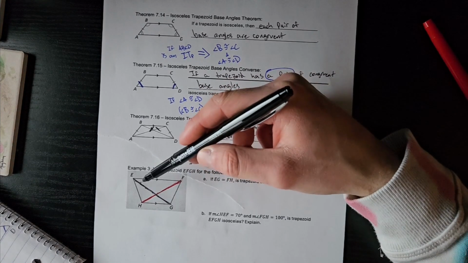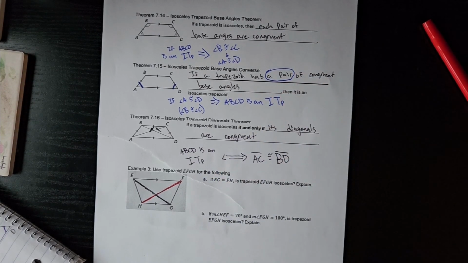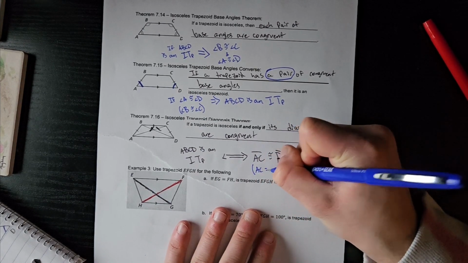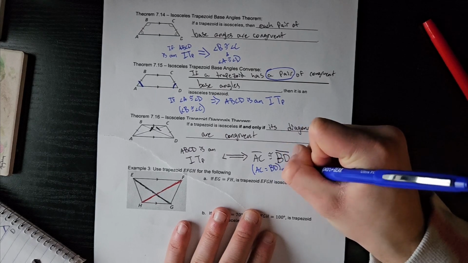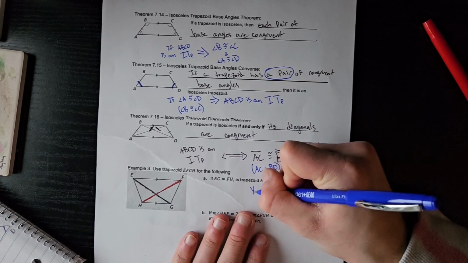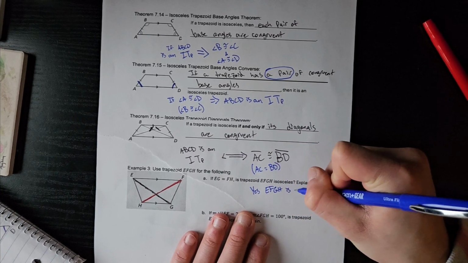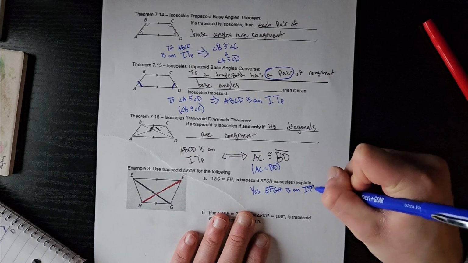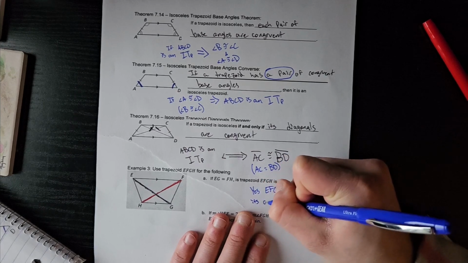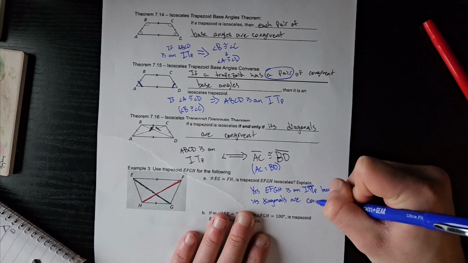So it's the diagonals of this trapezoid. And it says that they are equal to each other. And remembering how congruency works, we can flip congruent marks around by saying it's equal. So I can say that, yes, EFGH is an isosceles trapezoid because its diagonals are congruent.